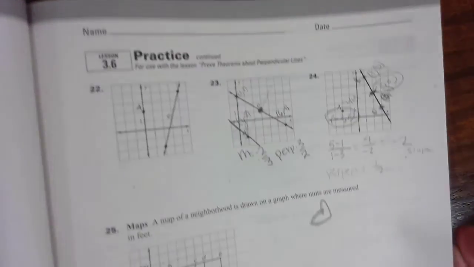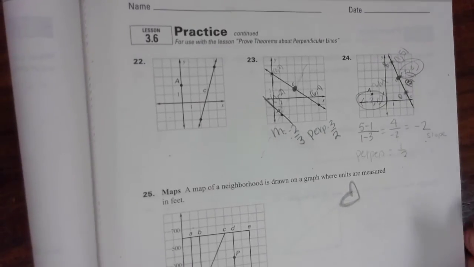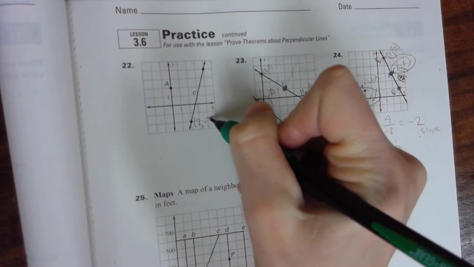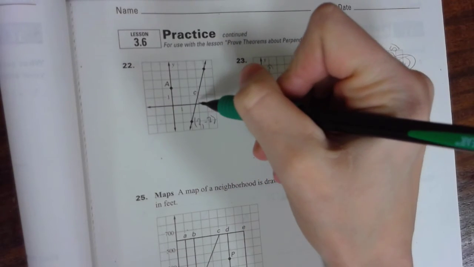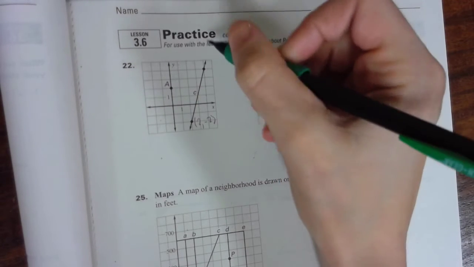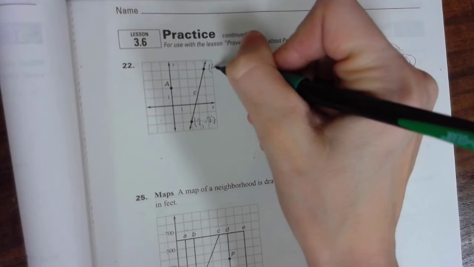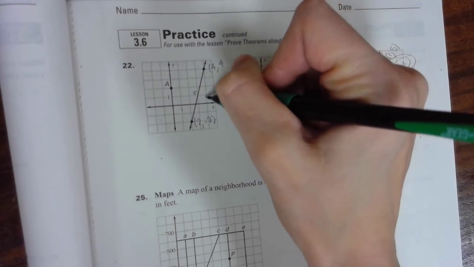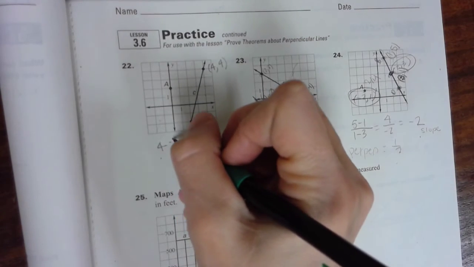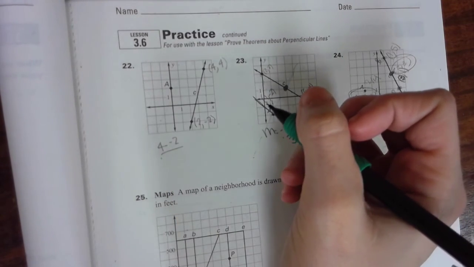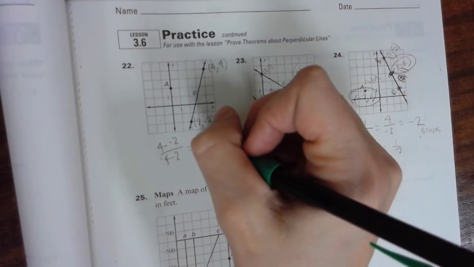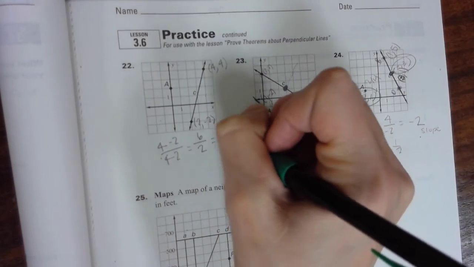Let's do one more. Number 22. I'll find the slope of this line. This point is 2, -2. This point is 4, 4. Alright, so I have 4 minus -2 divided by 4 minus 2. So that is 6 divided by 2, which is 3.